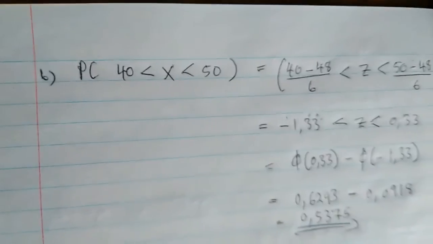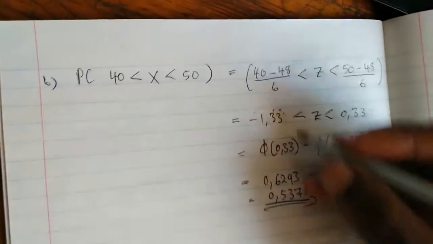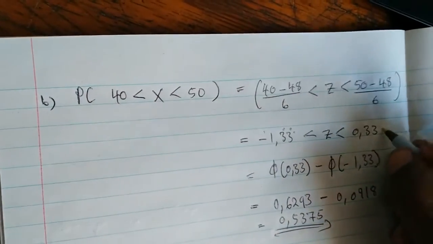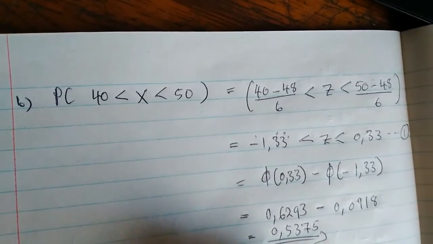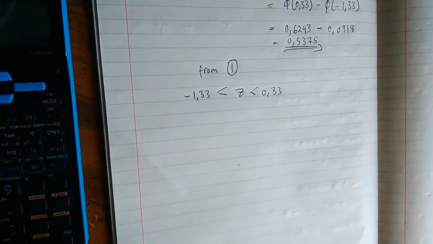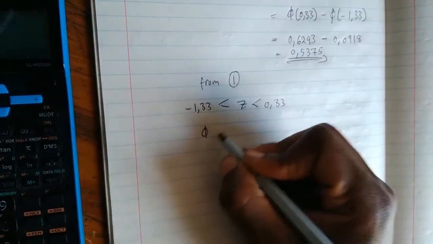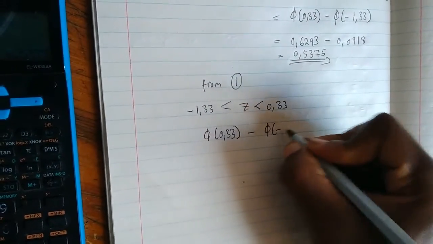In the case that there are no negative values in your statistical table, we start from here. Negative 1.33 is less than z, and z is less than 0.33. So we'll say phi of 0.33 minus phi of negative 1.33.